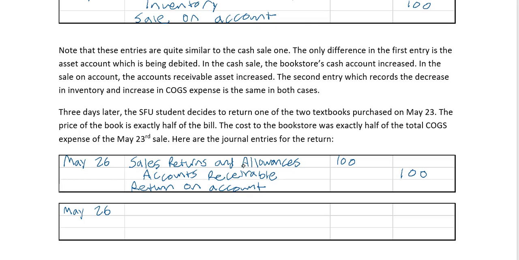Now we have to work on the second part, which, if you recall, was a debit to COGS and a credit to inventory. So we get the book back, so we can add it back to our inventory. And it was exactly half of the 100 that we originally credited. And then the cost of goods sold account, we can reverse directly, and that's what we'll do.